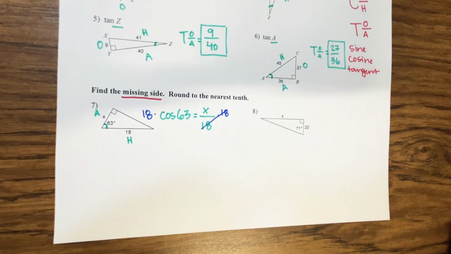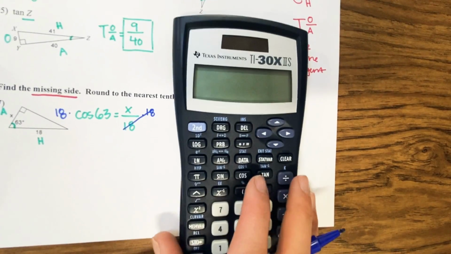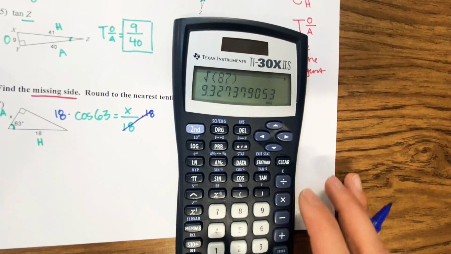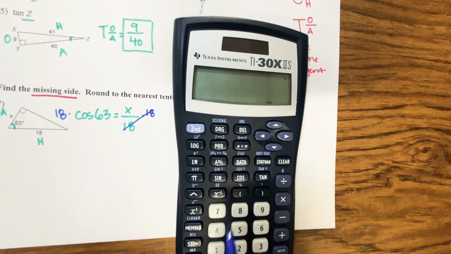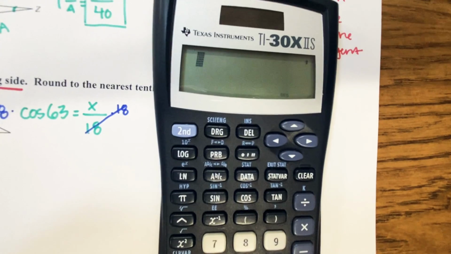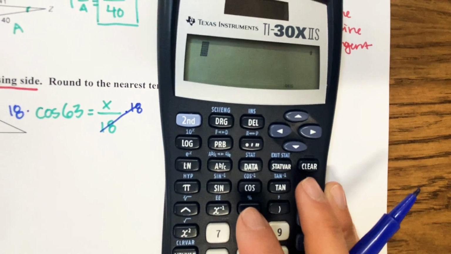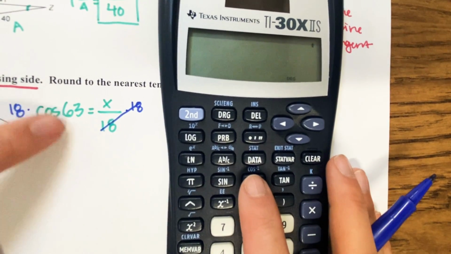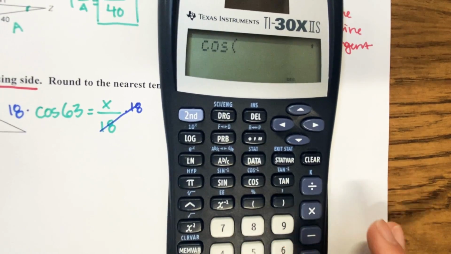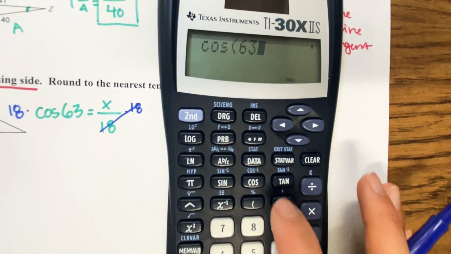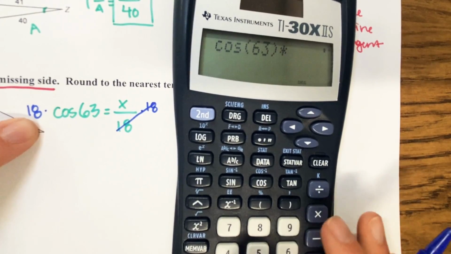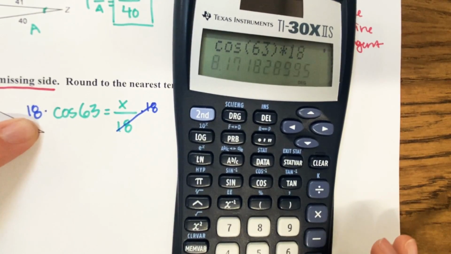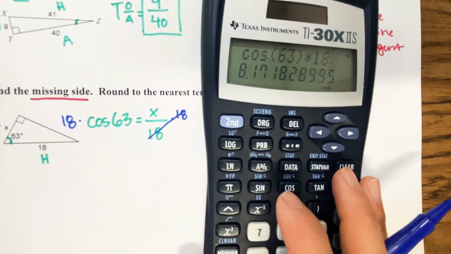Okay, so I'm actually going to zoom out a little bit. If we turn our calculators on, we see that we have these sine, cosine, and tangent buttons. It's really nice because we can do our cosine of 63. So cosine, then it gives you a little space to type in 63. Last thing we need to do to find x, times by 18. And we get a decimal, but that's okay.